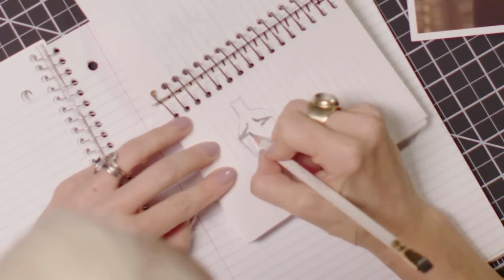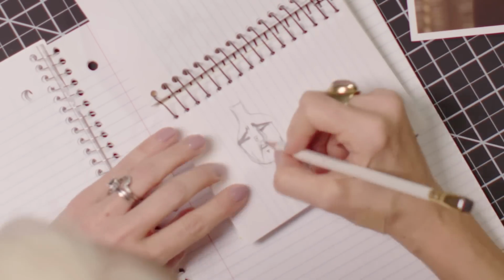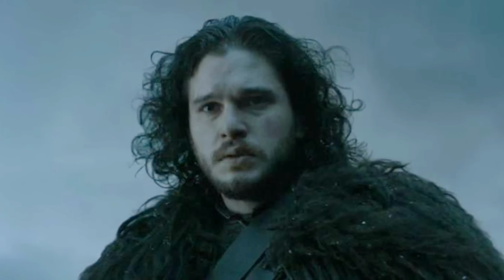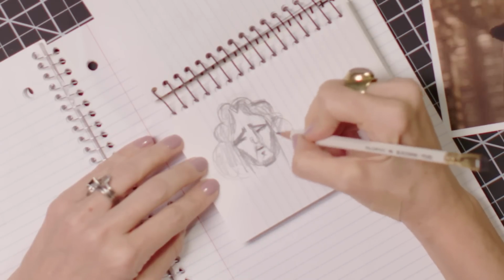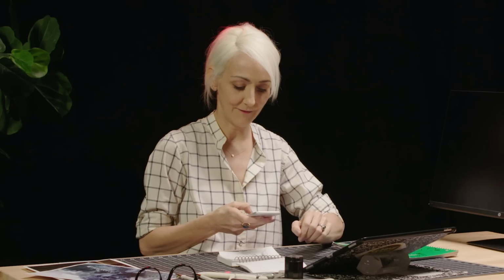I don't know if you can put this in there, but I've always thought Jon Snow has kind of a butt face. Like, I don't want to insult Kit Harington or anything, because he's super handsome, but there's something really rounded about his features, like his lips and his nose and his cheeks, and he's got this kind of cherubic face. The next thing I like to do is email it to myself.